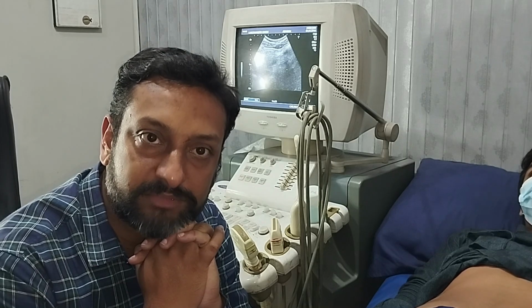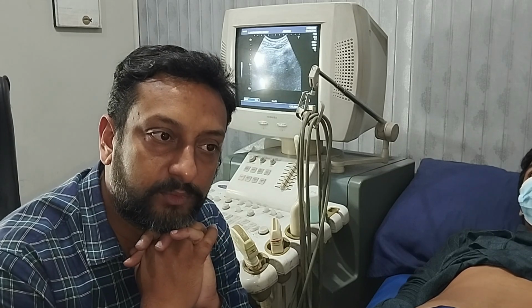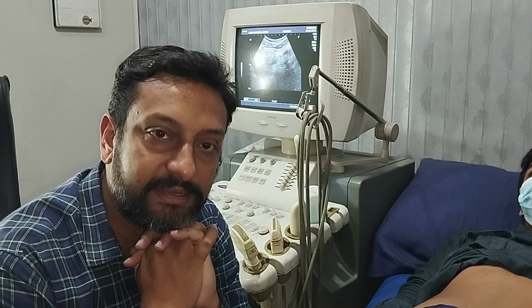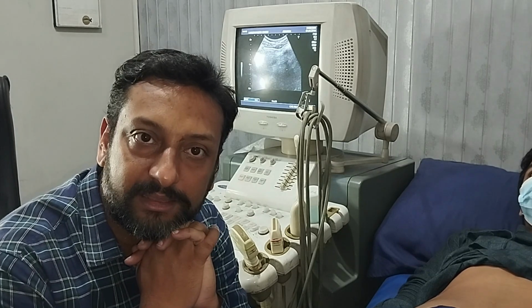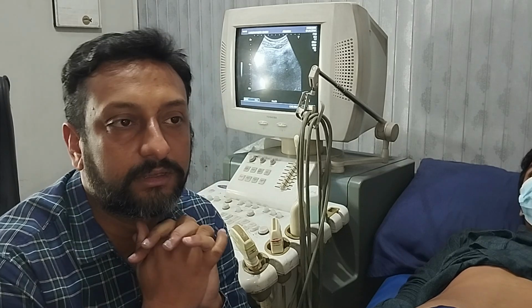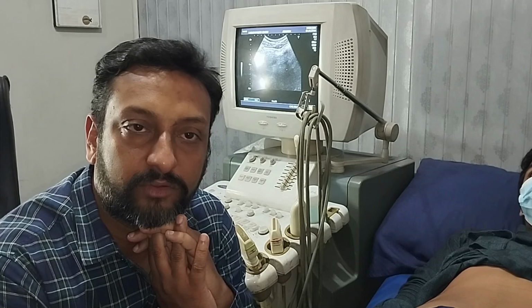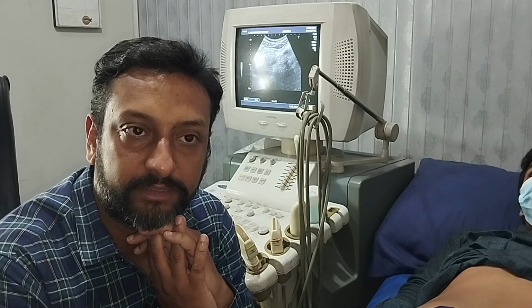So in those cases, it becomes difficult to visualize the pancreas. Now, what conditions are we supposed to see in the pancreas? The pancreas is a homogeneous structure. If it is heterogeneous in texture or it has fluid around it, it means that the patient is suffering from some disease, likely acute pancreatitis.